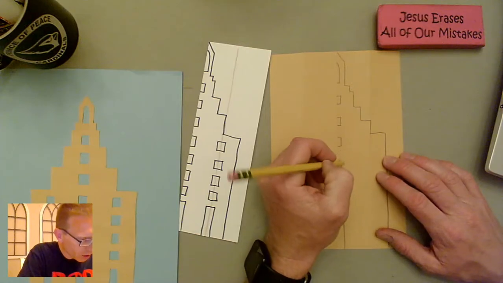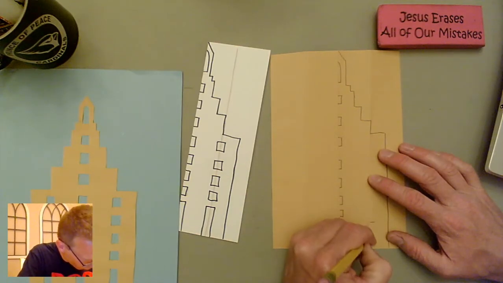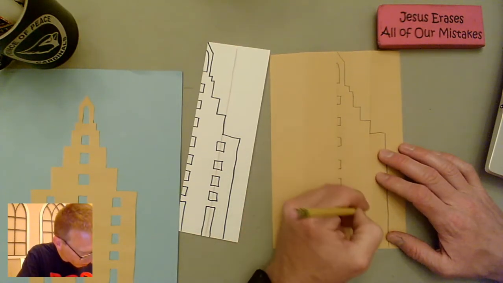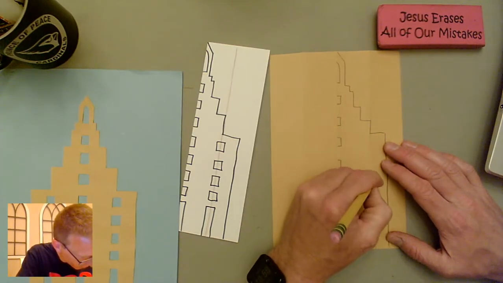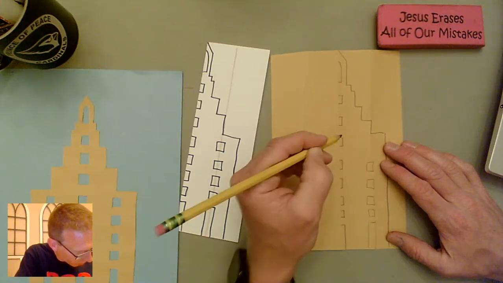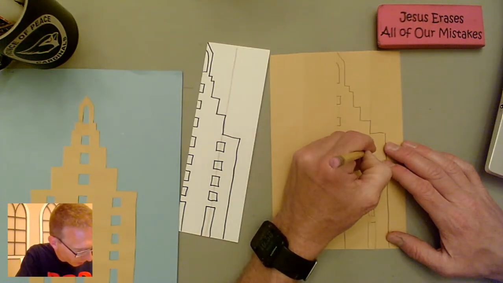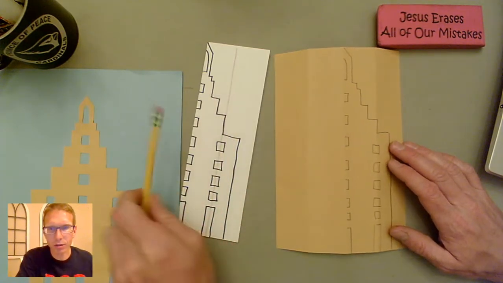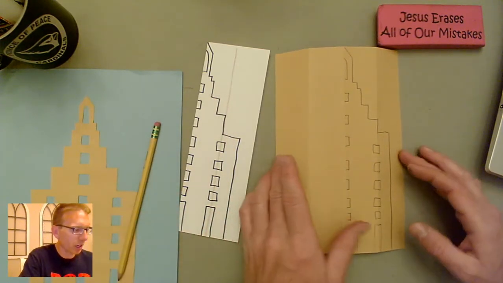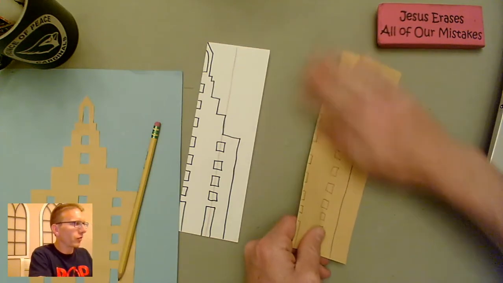And then you're able to draw your windows so that they match up with the other ones along the building here, okay? I'll make that one down a little bit farther, okay? And then I'll show you how to cut this out so that you get this main idea of the building.